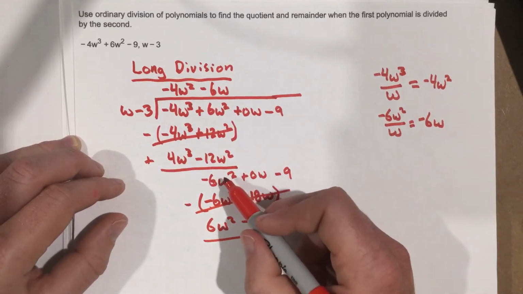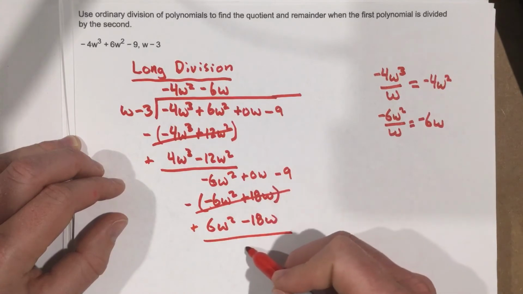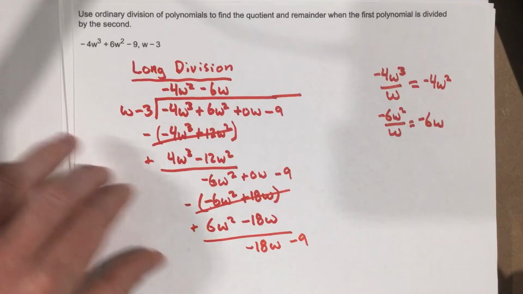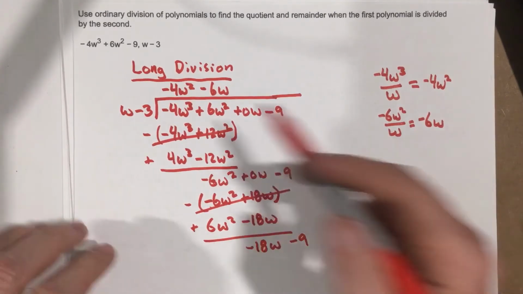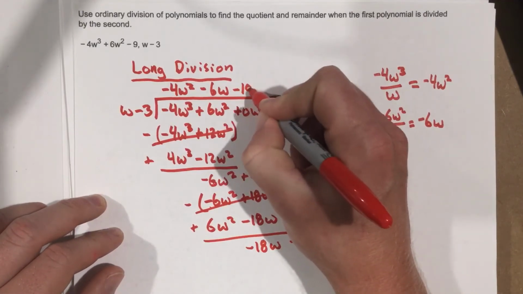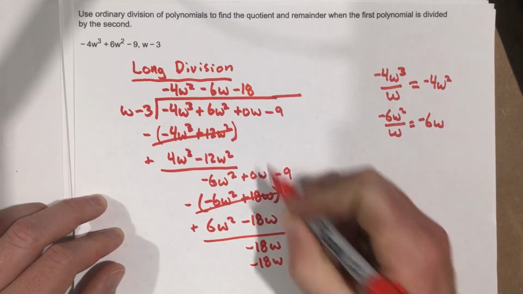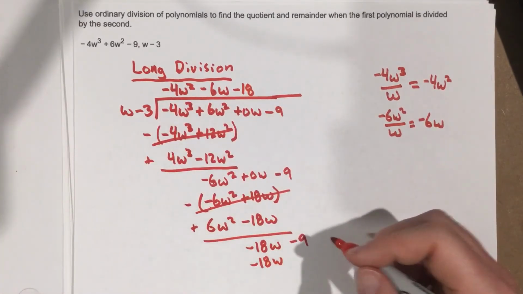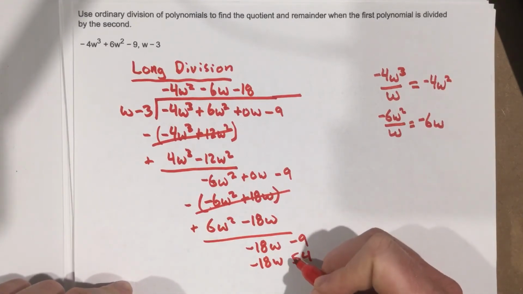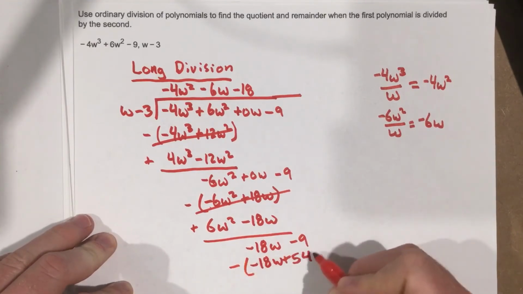So now we have negative 6w squared plus 6w squared cancels that out. This is just negative 18w minus 9. Our last step here really is to say w goes into negative 18w. Well, that's negative 18 times. That's an easy one. Multiply it, you get negative 18w. Negative 18 times negative 3, that's positive 54. And then we're going to subtract again.